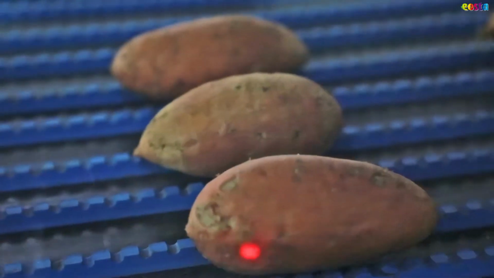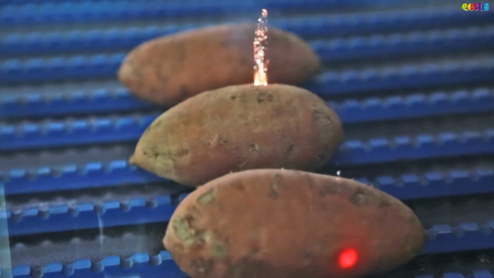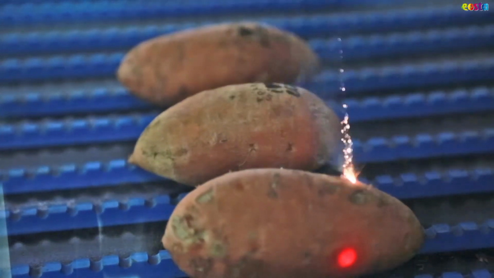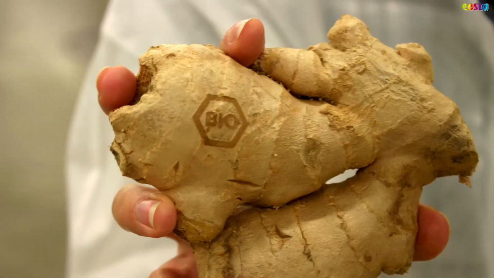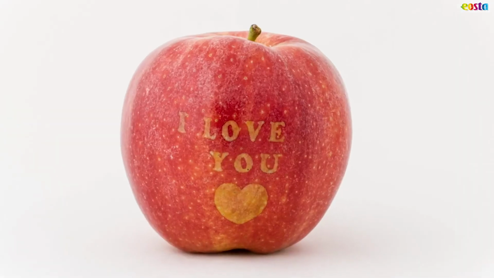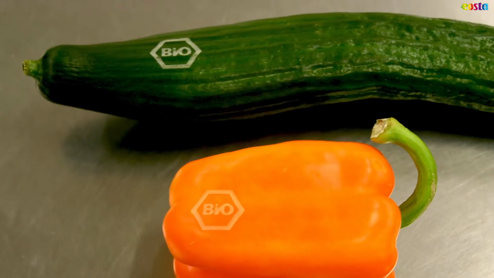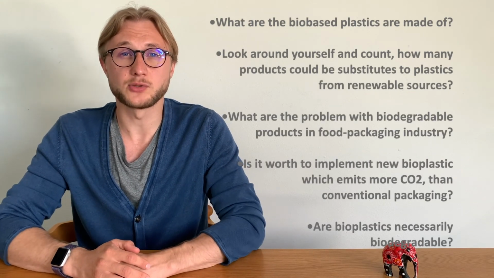So let's be a little bit critical and let's think, do we actually need packaging at all? One of the companies is applying natural branding, and they're using a laser to brand their fruits and vegetables. So in the learning process, reflection helps to remember.